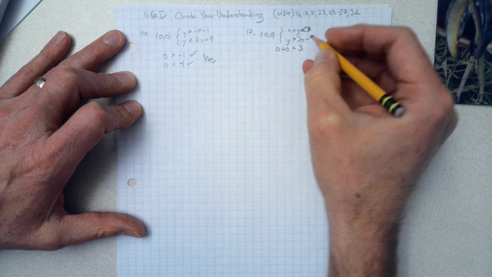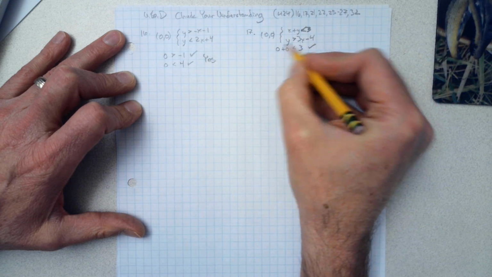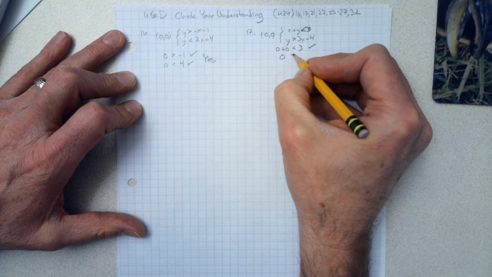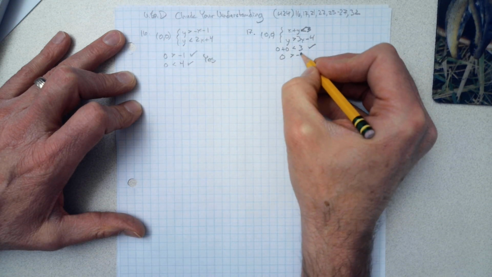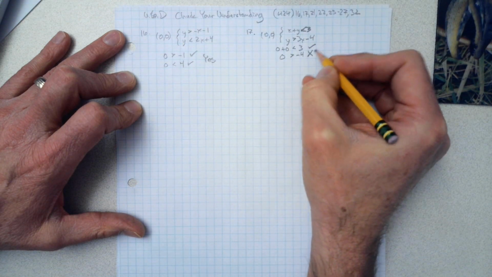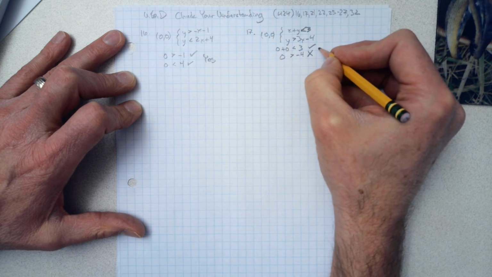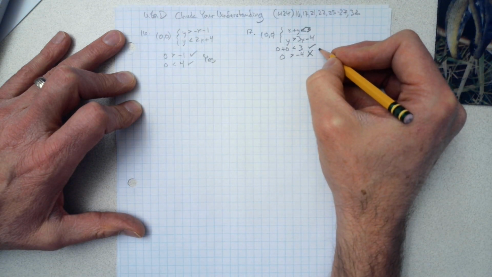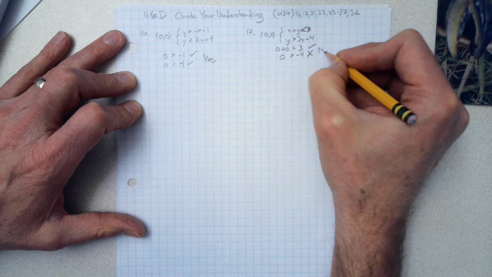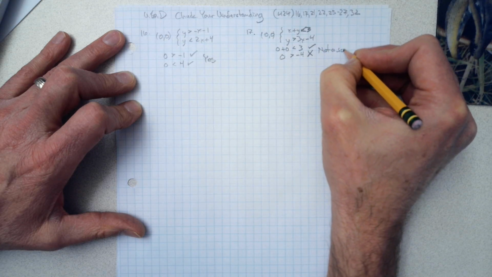I get 0 plus 0 is less than 3. 0 is less than 3, that's true. If I put the zeros in here, it says 0 is bigger than 0 minus 4. It is not, so the answer here is that it is not a solution.